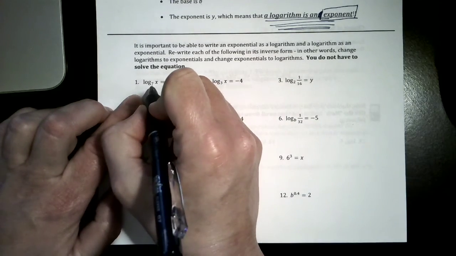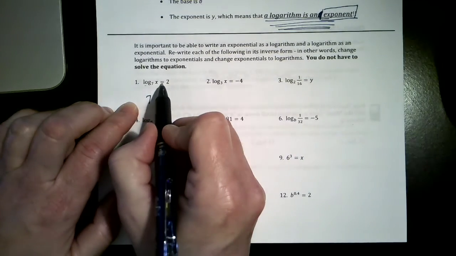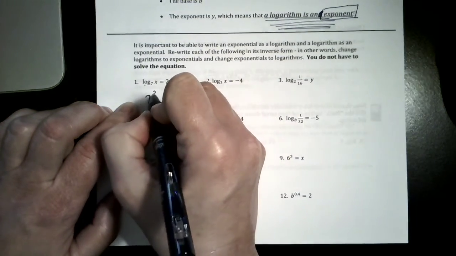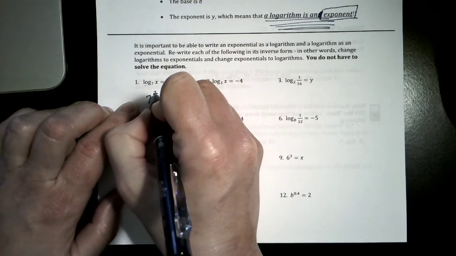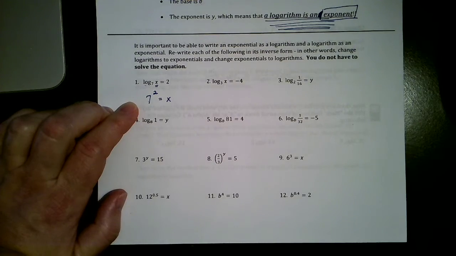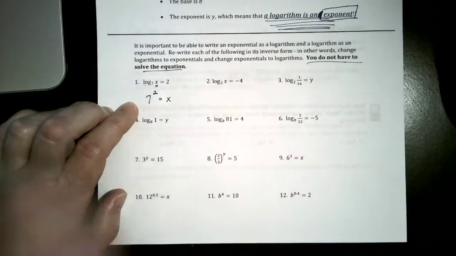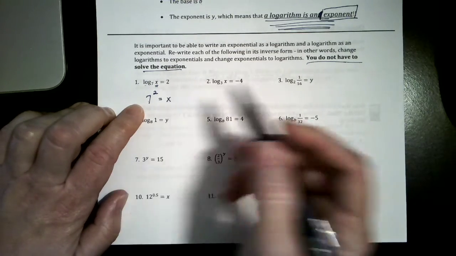Our base is 7. Our logarithm is 2, so that's our exponent, right? A logarithm is an exponent, and your base to your exponent is always equal to whatever this argument is here. Okay, we're not going to solve these right now. We're just going to practice writing back and forth. Now, obviously, this one's easy. x is equal to 49.